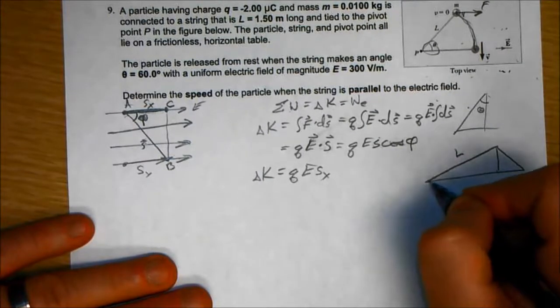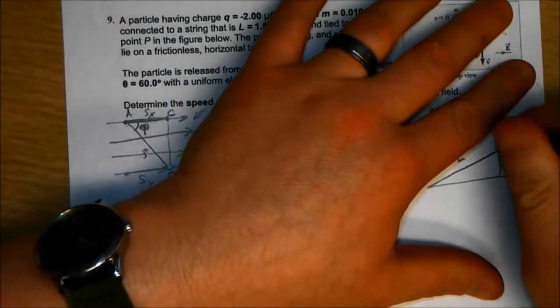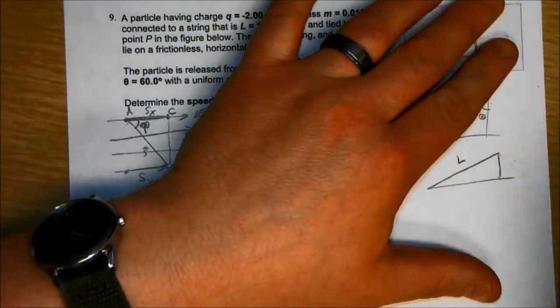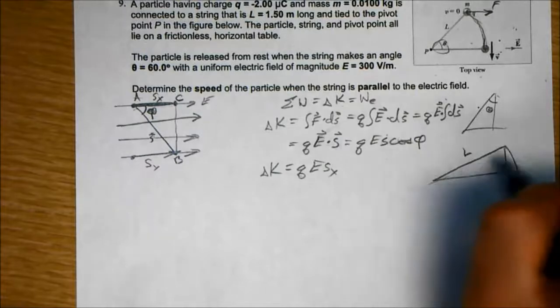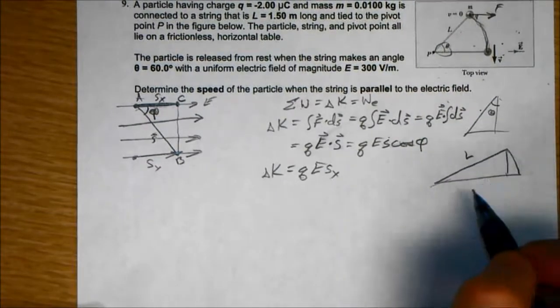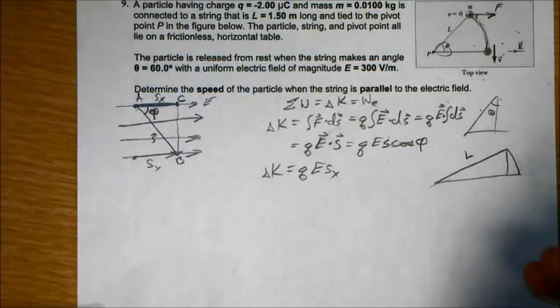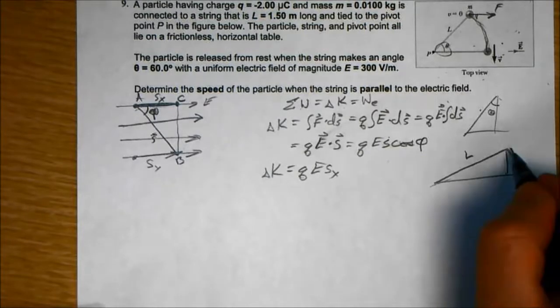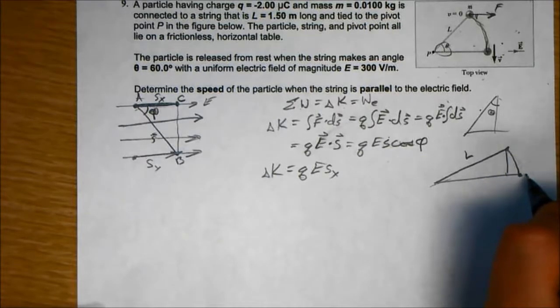So we know that the length of the string is L. That's this length here from the point P to the initial position, and the length from P to the final position is also L.